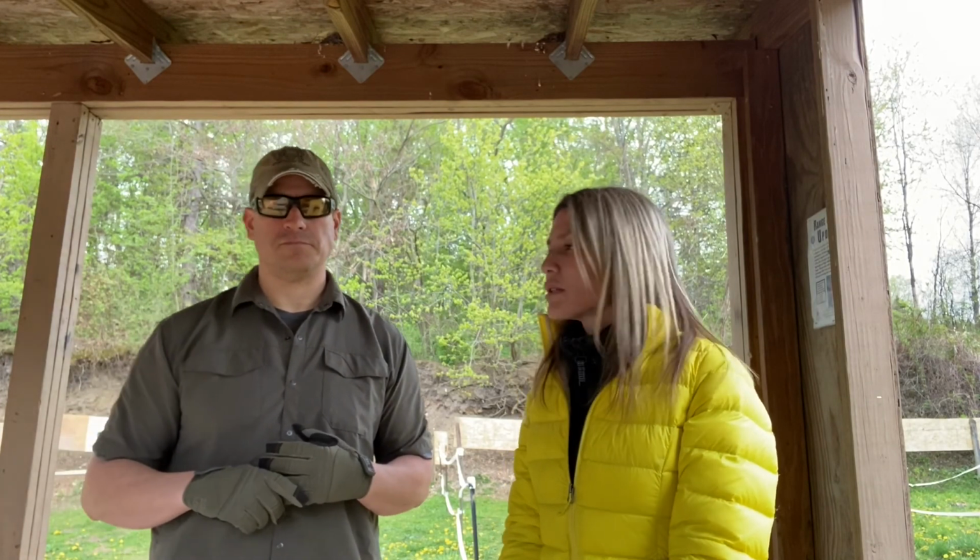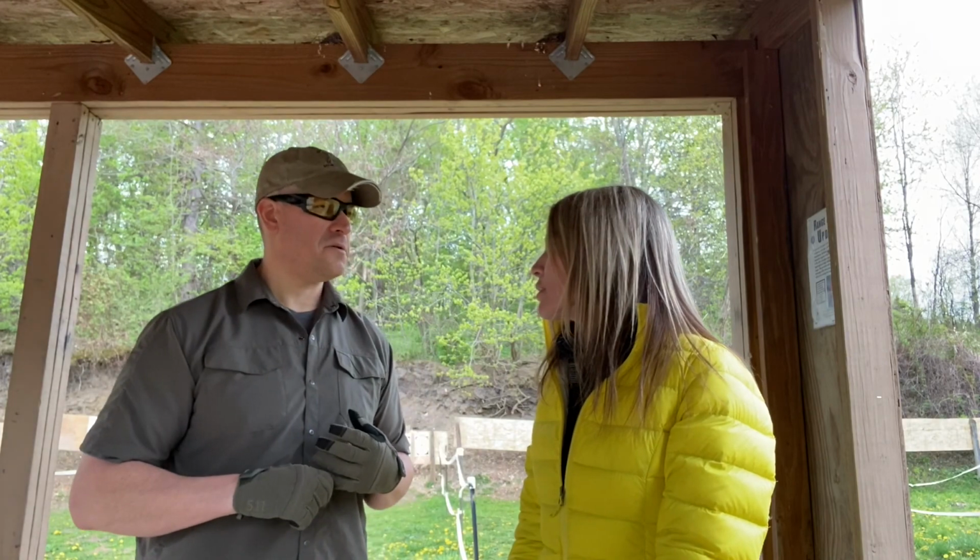As a new shooter, I'm right-handed, and the assumption was that I'm right-handed.